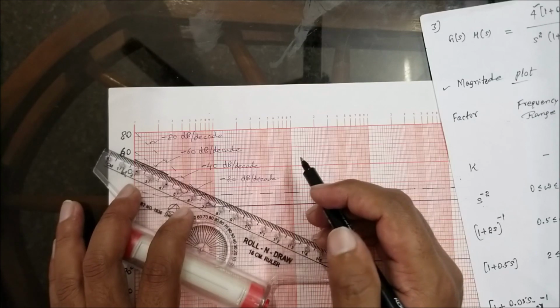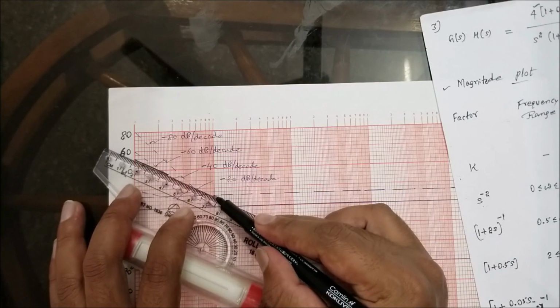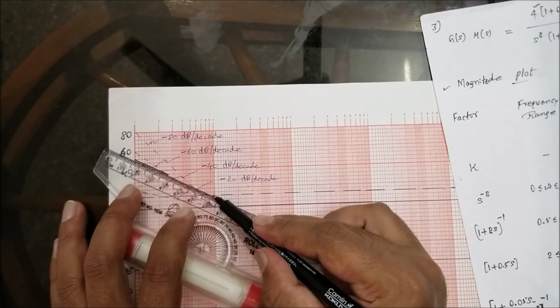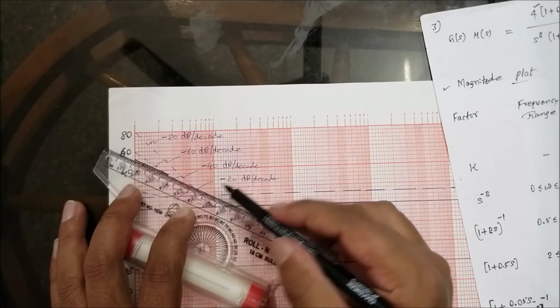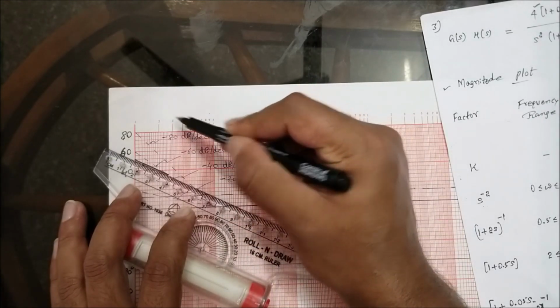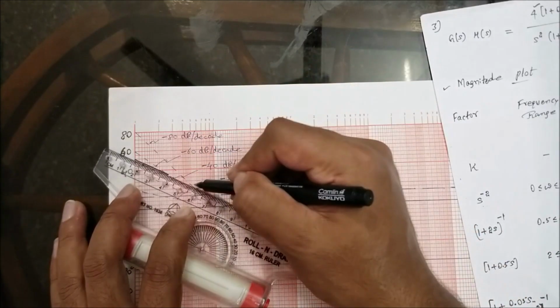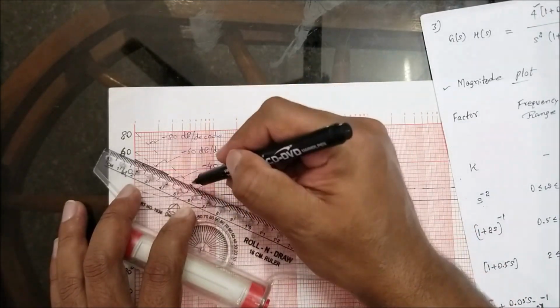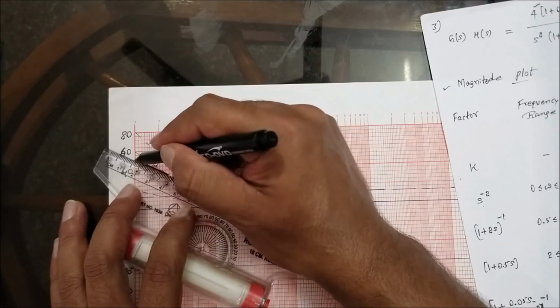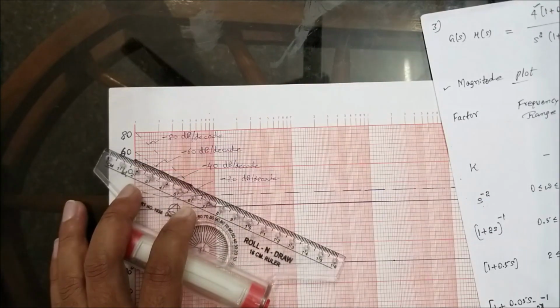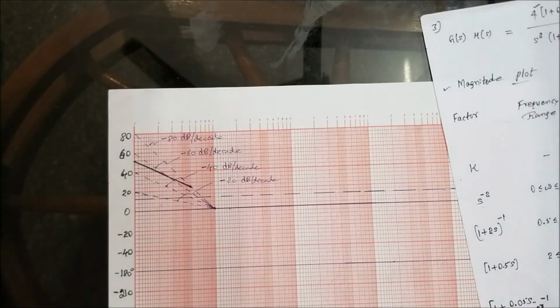If I connect here it will reach 1 radian per second, but the condition we have is that minus 40 decibels per decade varies from 0 to 0.5. Where is 0.5? This is 0.1, 0.2, 0.3, 0.4, 0.5, that is still here. So I should stop at this point.